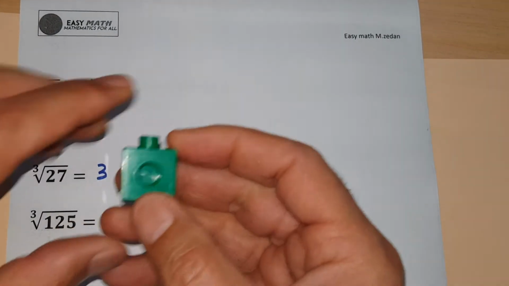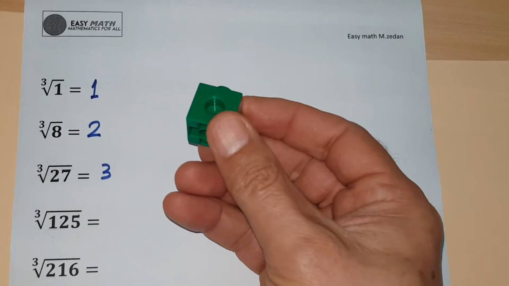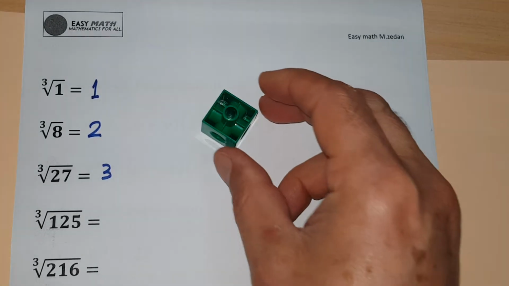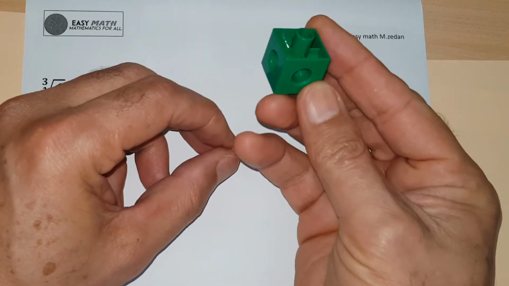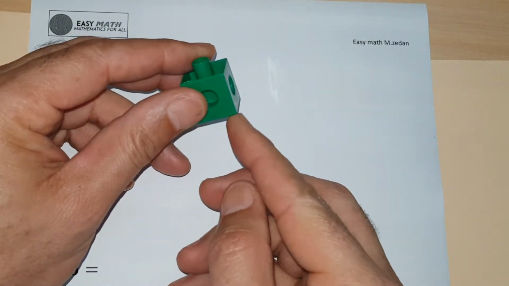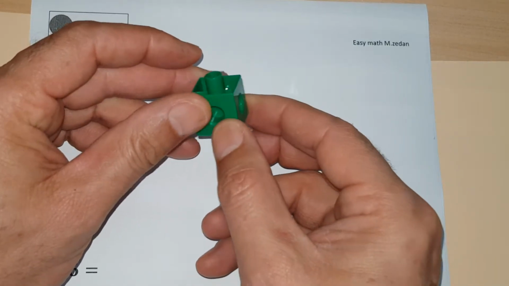If we consider this is 1 cube, yes? This cube, each length is 1 unit. The volume is 1 unit also, 1 times 1 times 1. This one.